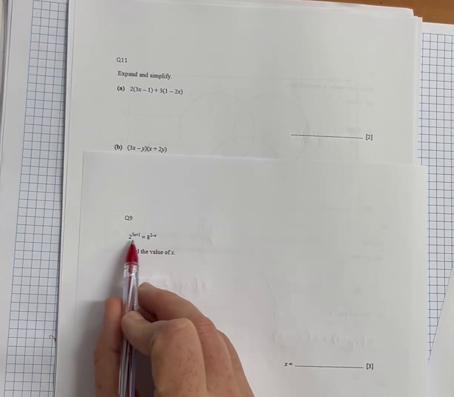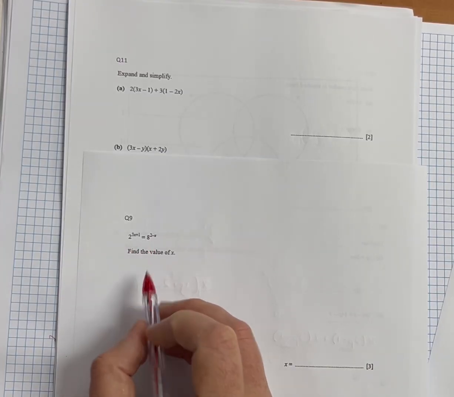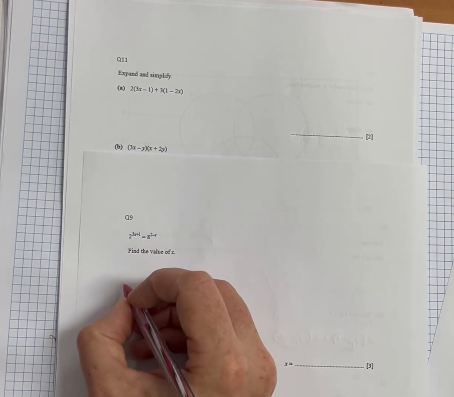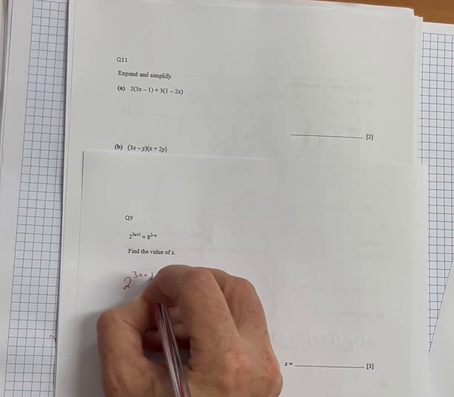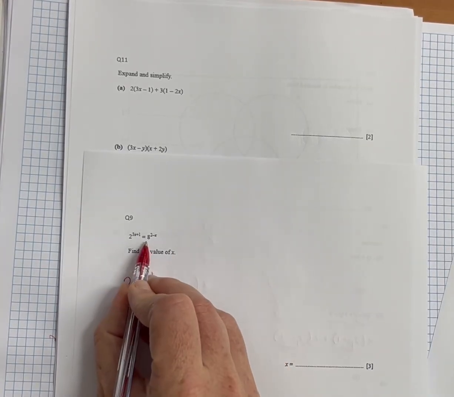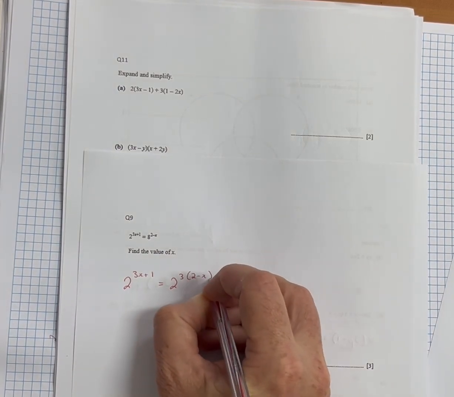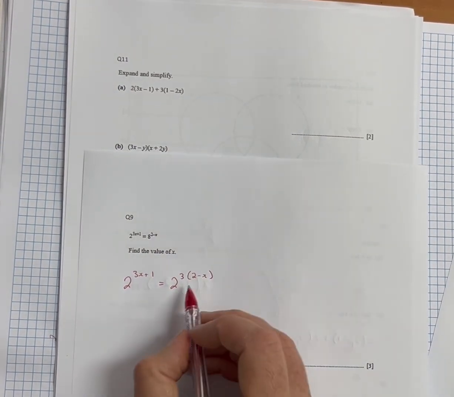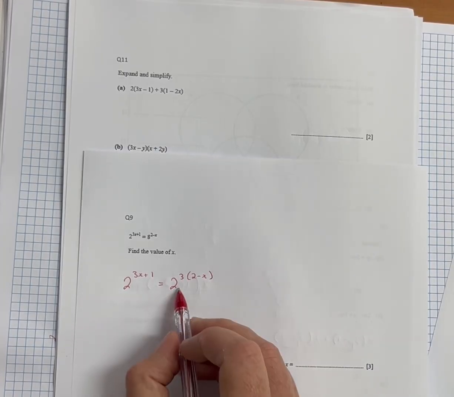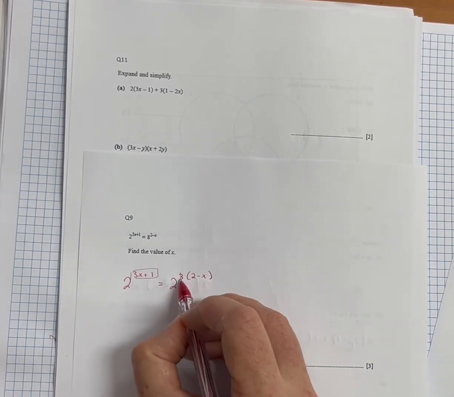So different bases, can't compare them yet. Let's get to the same base. So I'm going to say, right, that's 2 to the 3x plus 1. Let's make this 8, 2 to the power of 3. And that's 2 to the power of 2 minus x. And what you can see here is that once the bases are the same, this must equal this.